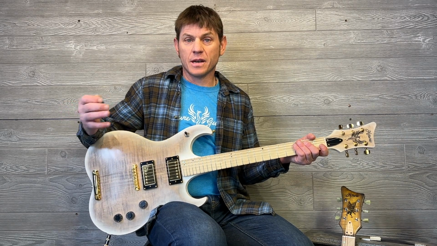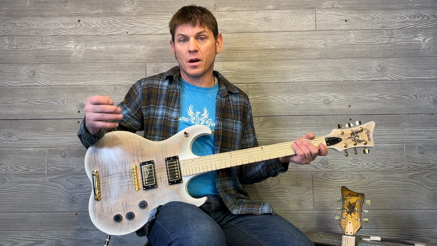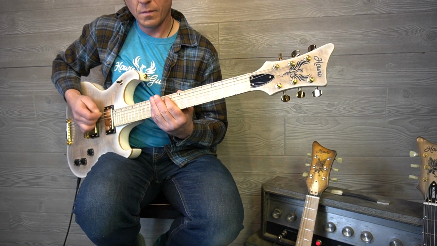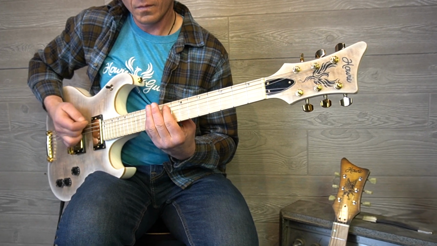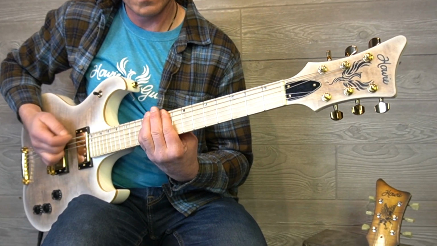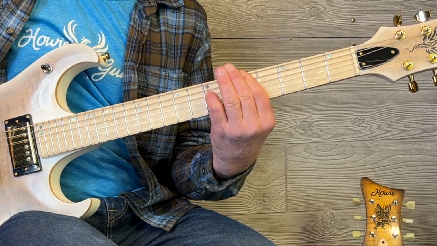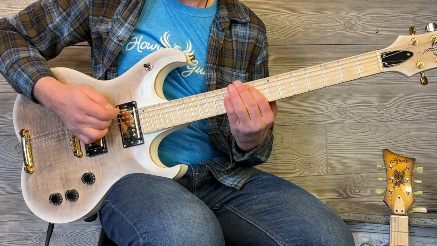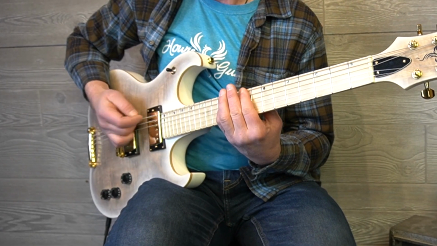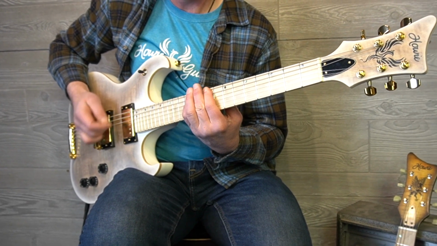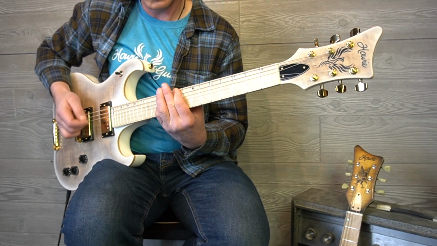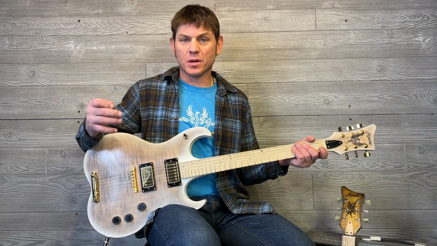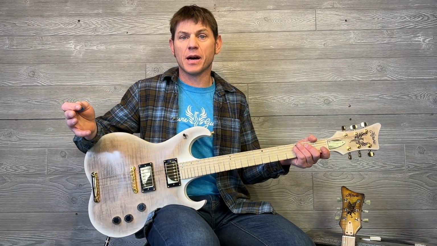So a couple songs in this drop D tuning that are super popular. One of them is Everlong by Foo Fighters. Another popular one, one of my personal favorites, is Killing in the Name Of by Rage Against the Machine.